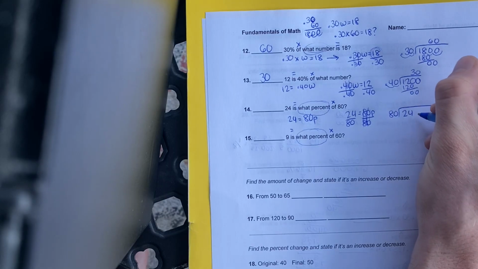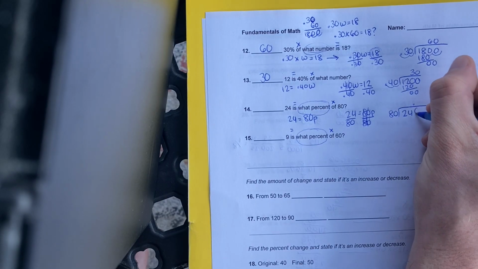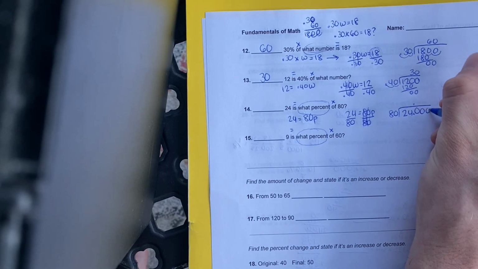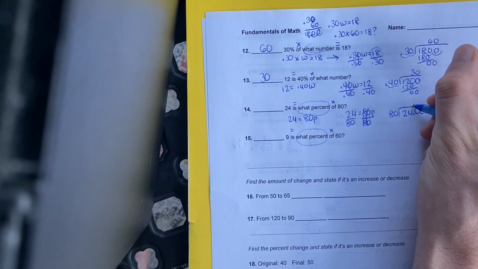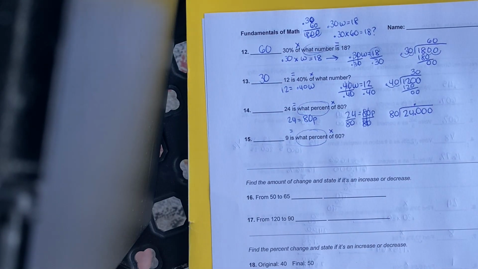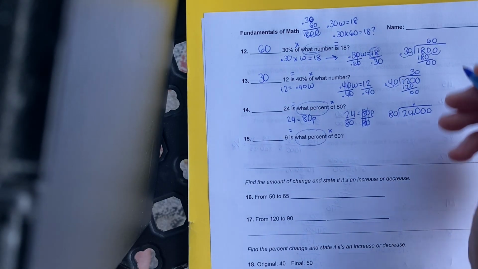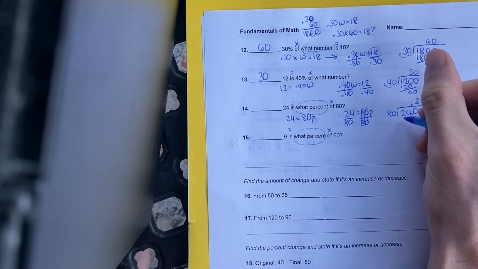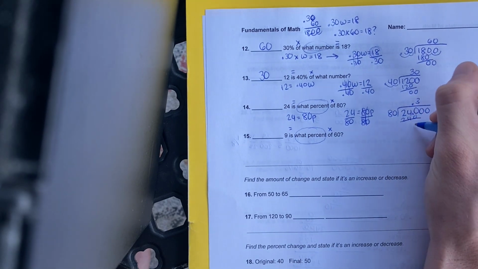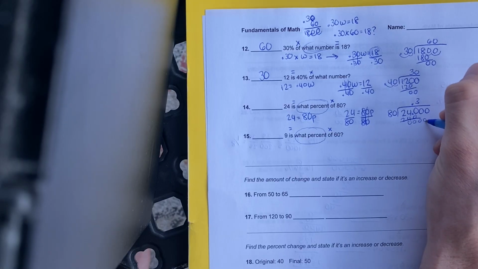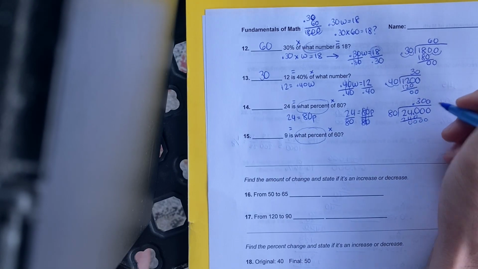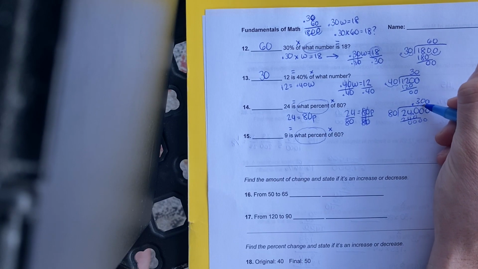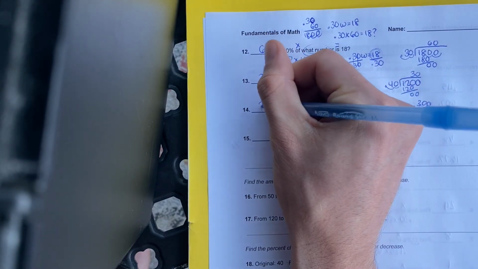24, the top number, goes inside. And then I know 80 doesn't go into 24, so that's why I'm preemptively adding the decimal point right there. But I know 3 times 80 would be 240. Amazing. And then it's just a bunch of zeros after that. So what percent? Multiply it by 100, and we'd see 30%.